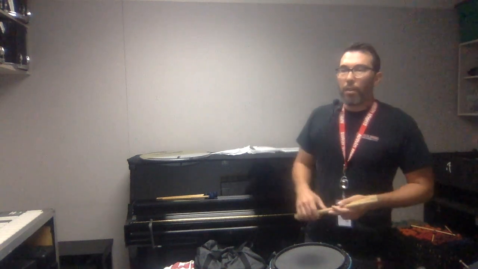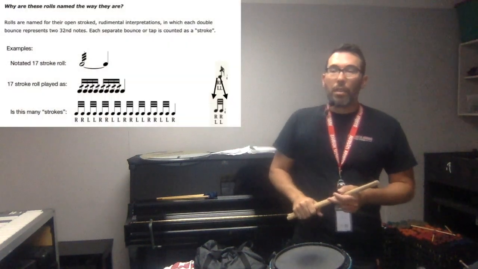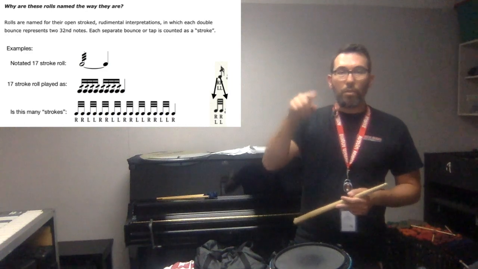Okay, we're going to go over the rudimental roll breakdowns. I want you to be able to see a roll in a rudimental solo and be able to decode it and understand what to name it. If you look through here, the example shows a half note with slashes on it tied to a quarter.